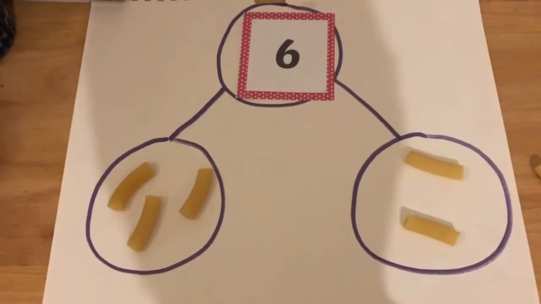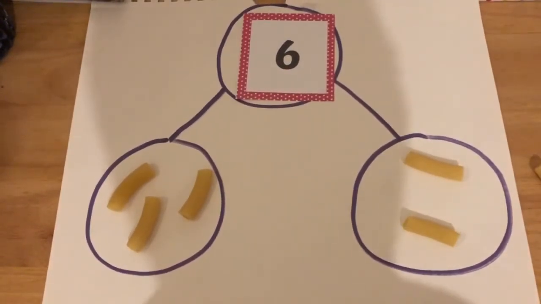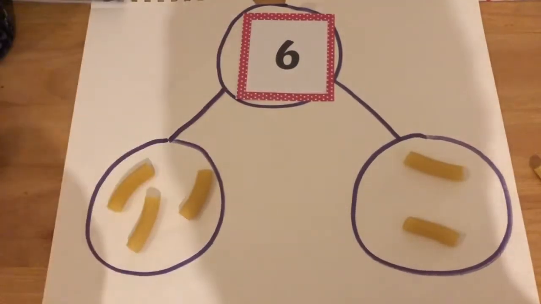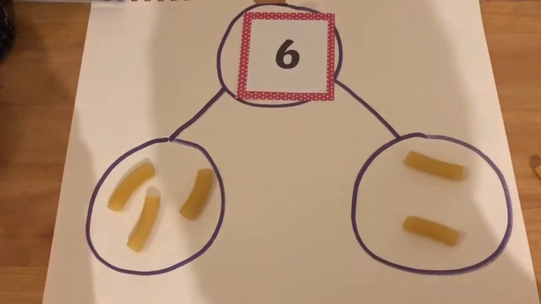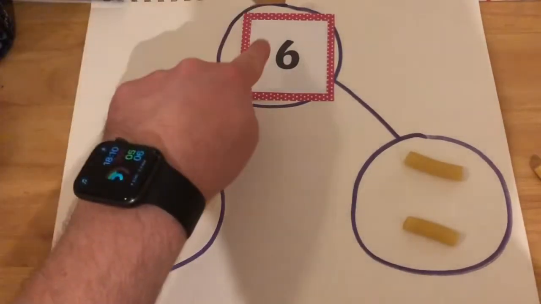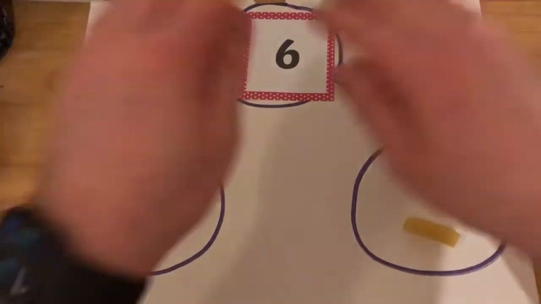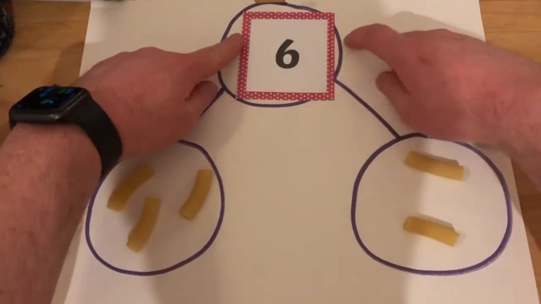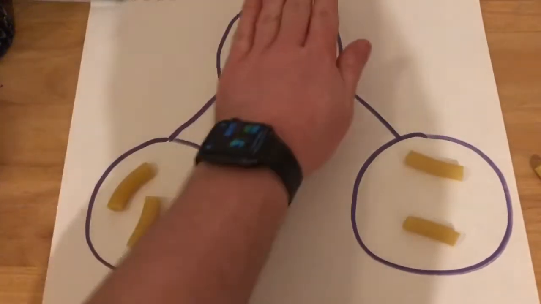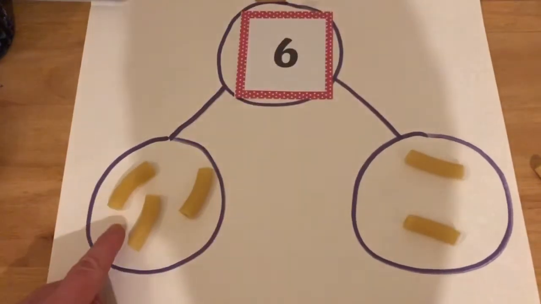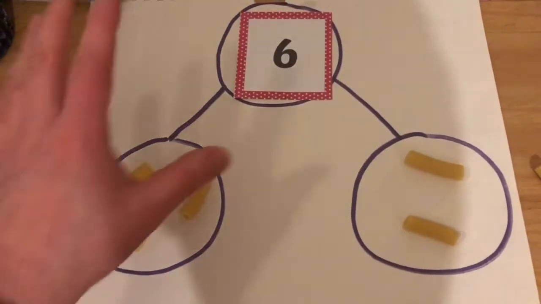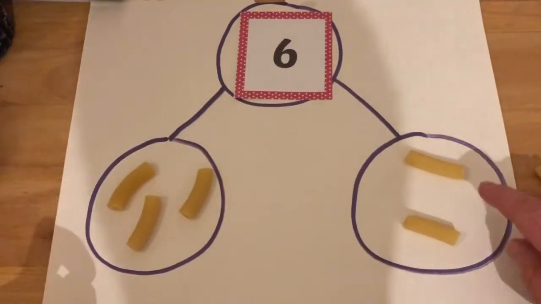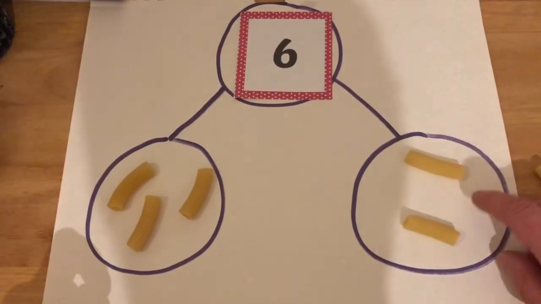Welcome back. Okay. What is the whole? What's that number? 6. Which means these two parts need to be equal to 6. This is what I want you to do for me. Put your number 6 in the whole. How many is in this part? 3. Count 3 into your first part. How many is in this part? 2. Count 2 into your other part.